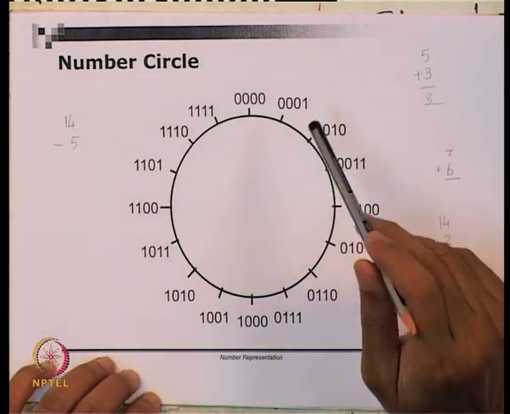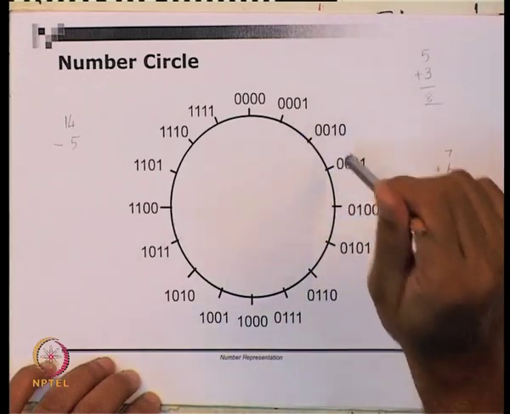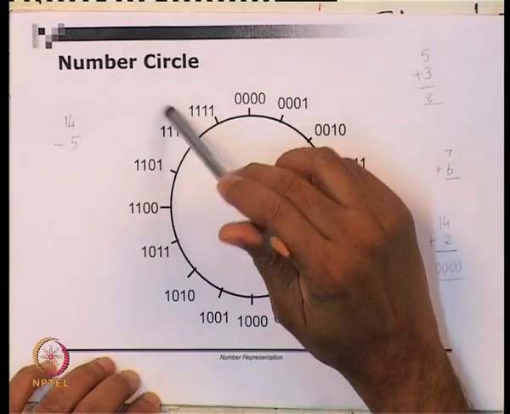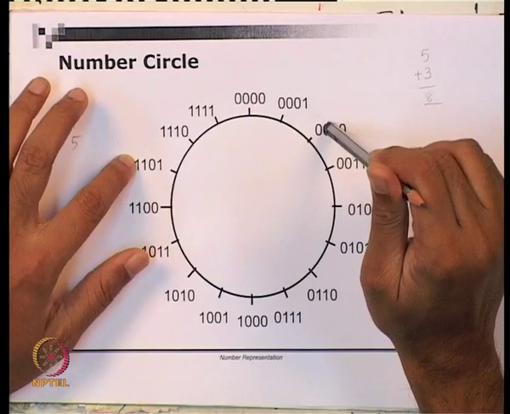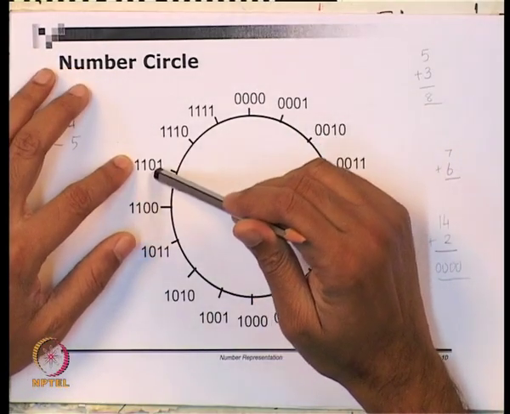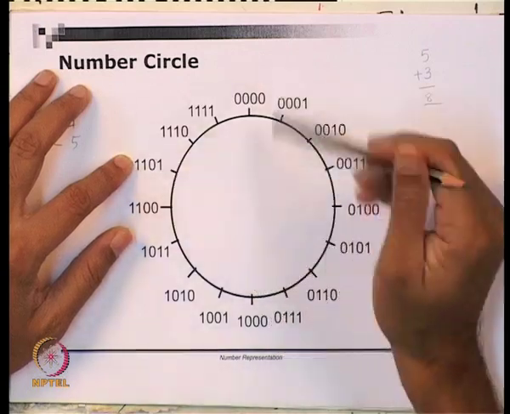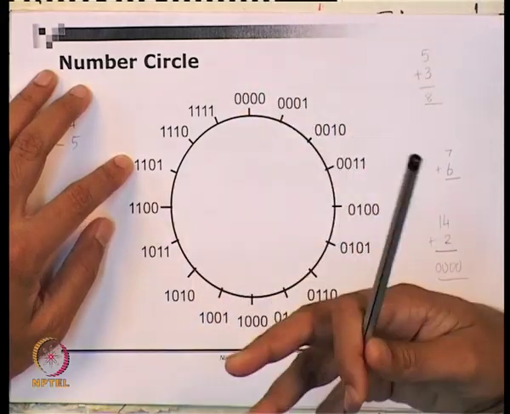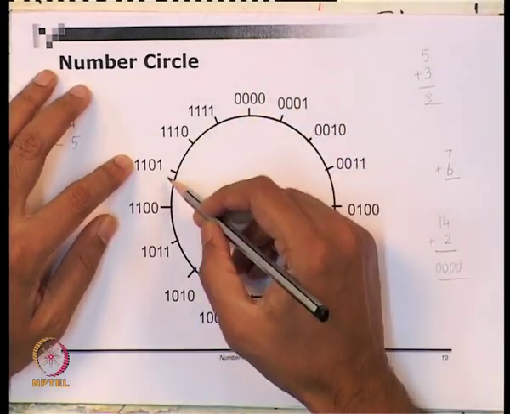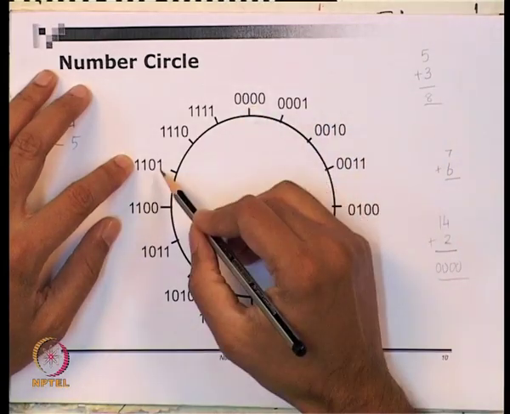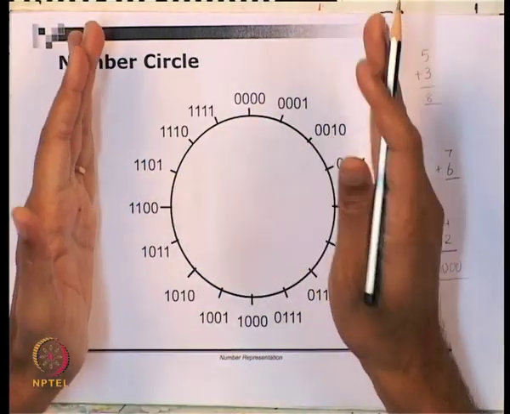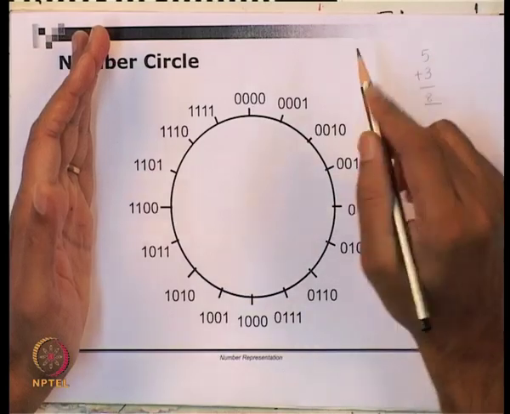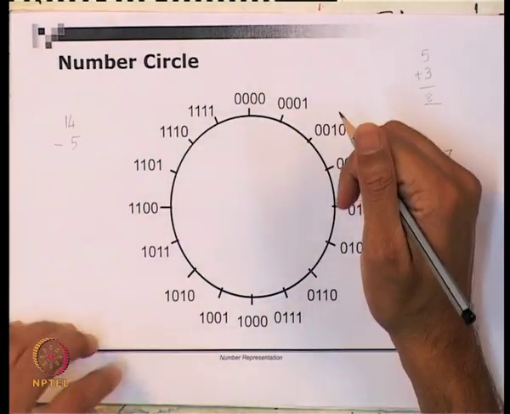For example, if I start with number 2 and subtract 5 from it, I start with 2 and then have to go 5 steps backward, 1 2 3 4 5. It looks like 2 minus 5 is 1 1 0 1, which is 13. So, 2 minus 5 actually gives plus 13 as the result, not minus 5. In the unsigned representation, you cannot even represent negative numbers. So, 2 minus 5 may end up with 13. This is something that is wrong, but given that we cannot represent negative numbers, we cannot do anything about it at all. So, no negative numbers can be represented.